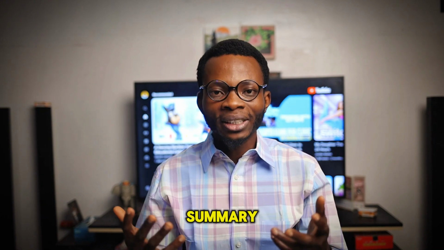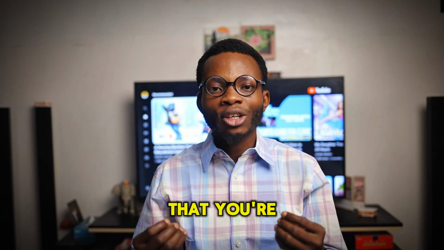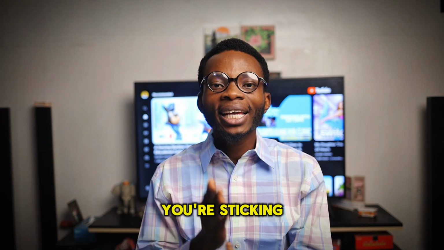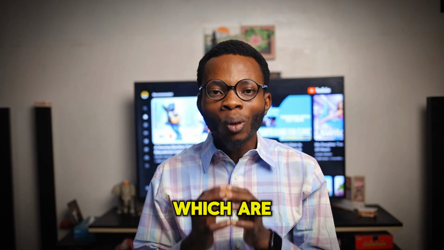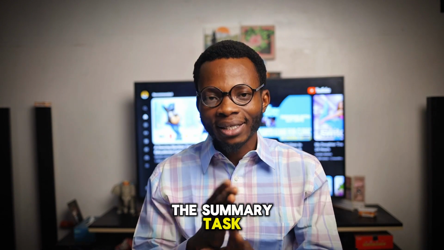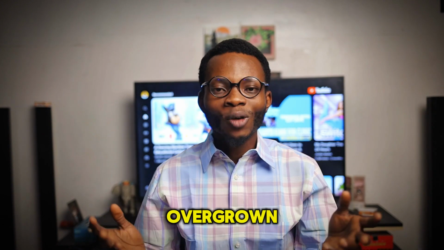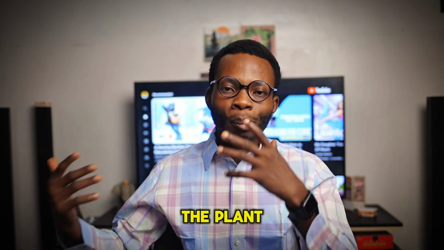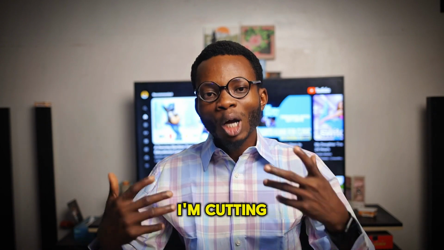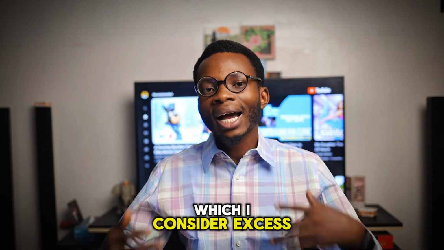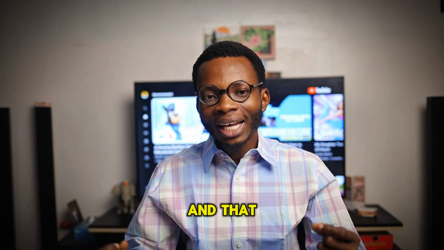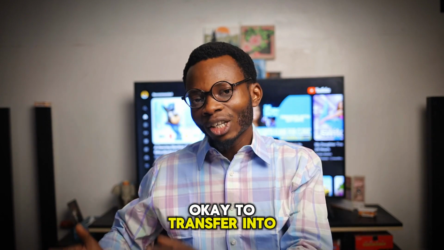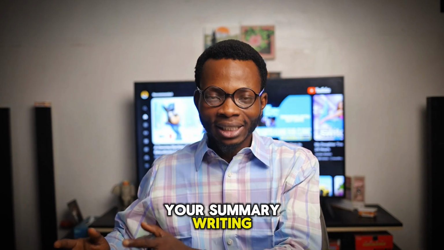Now that's the same idea in summary writing. When you write a summary, you're sticking only to fact. You're sticking only to points which are relevant to the summary task. So my garden is overgrown, and then I step into the garden and begin to prune the plant. By pruning, I'm cutting off leaves which I consider excess. And that is what I expect you to transfer into your summary writing.